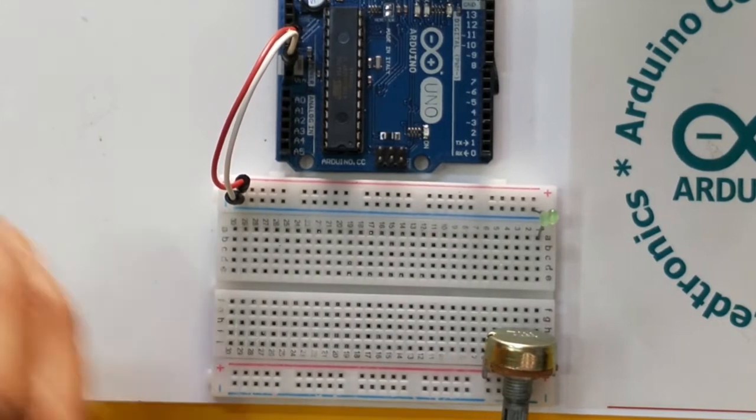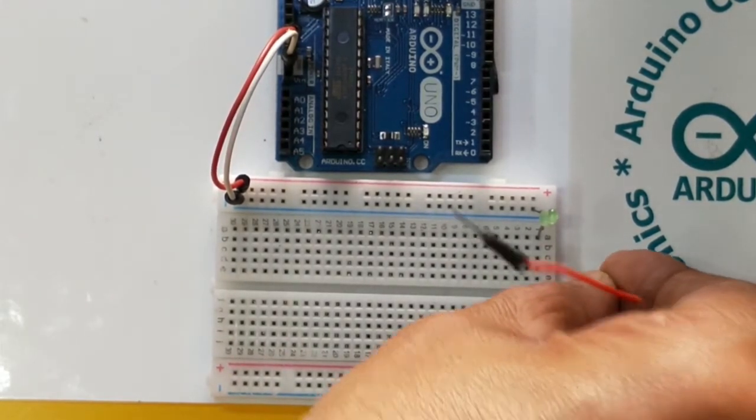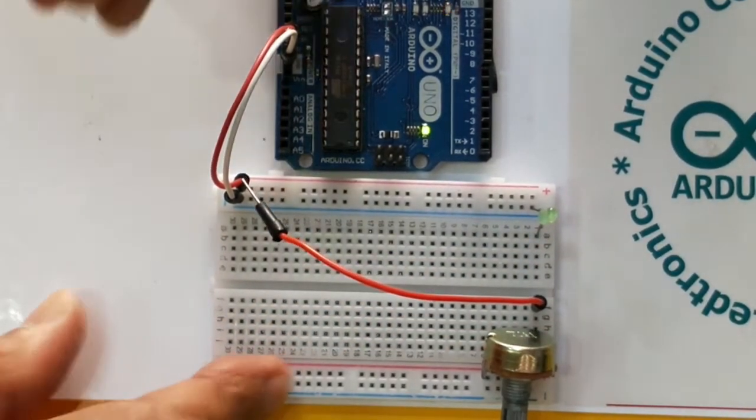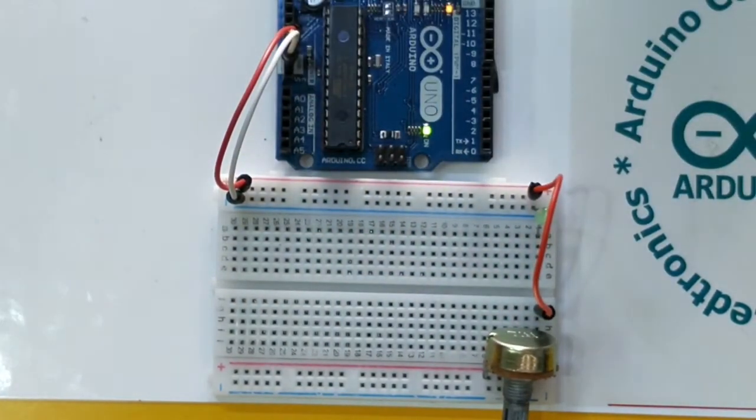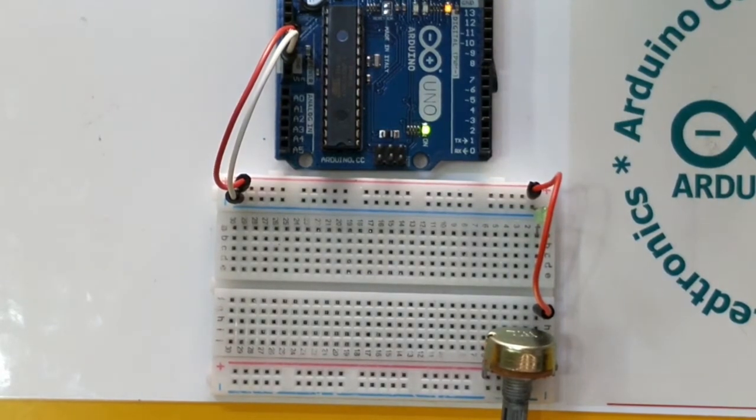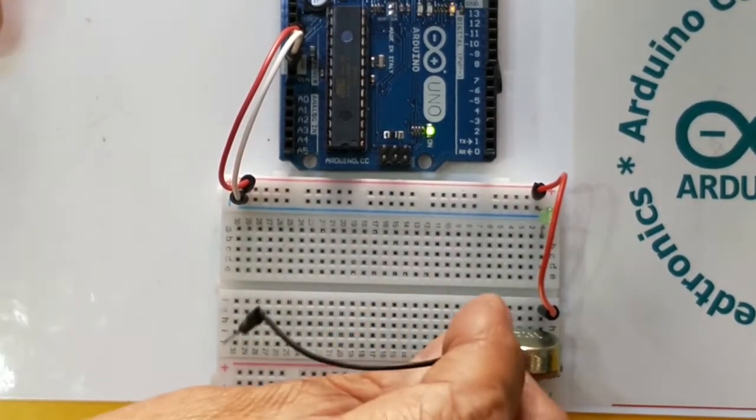Potentiometer positive, so this is potentiometer positive to the Arduino positive. Then we hook up the potentiometer negative.